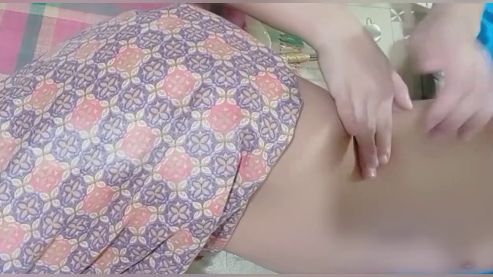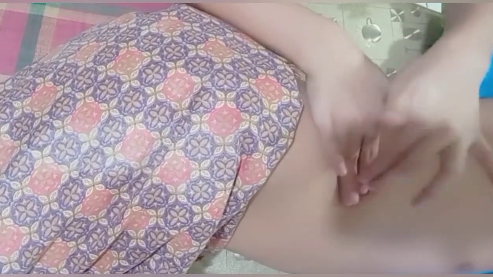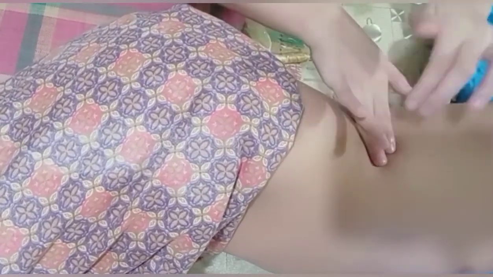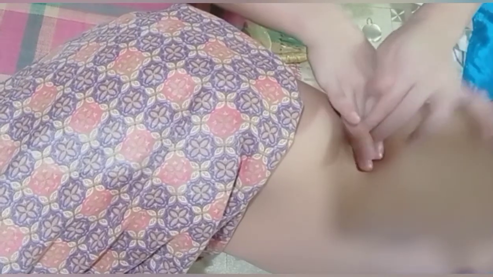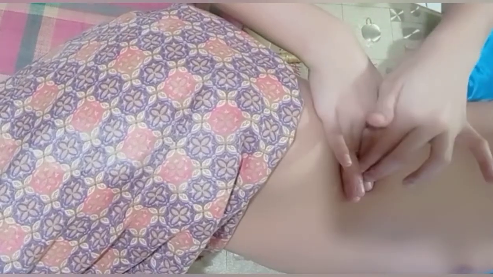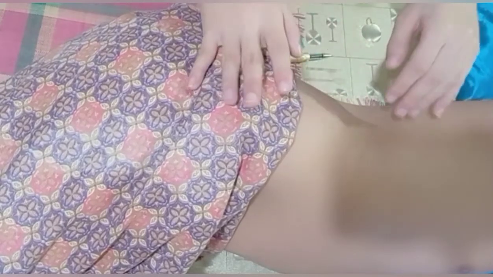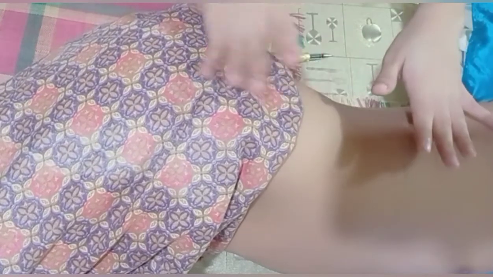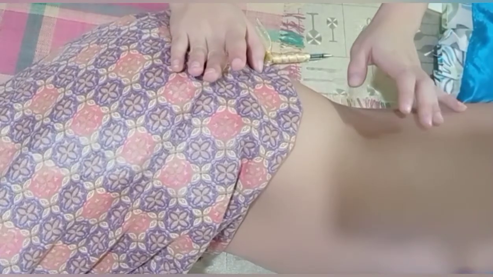It is an oval area of dullness, approximately 7 centimeters wide near the 10th rib, and slightly posterior to the mid-axillary line.